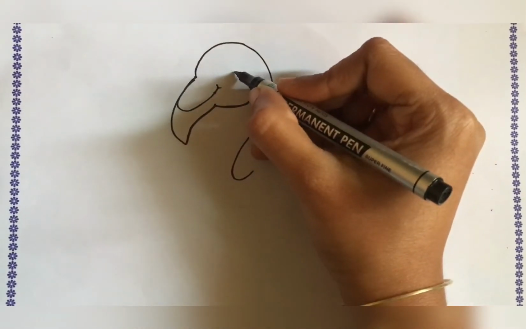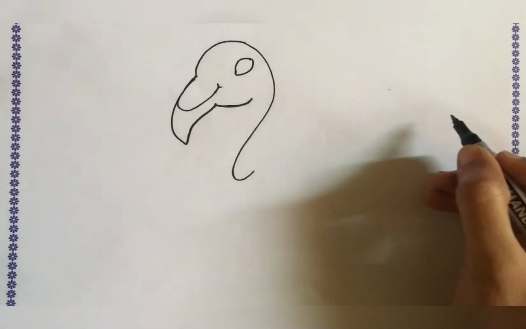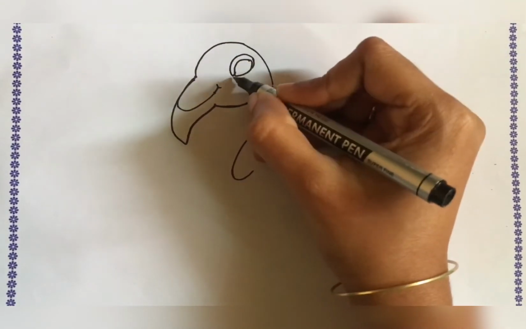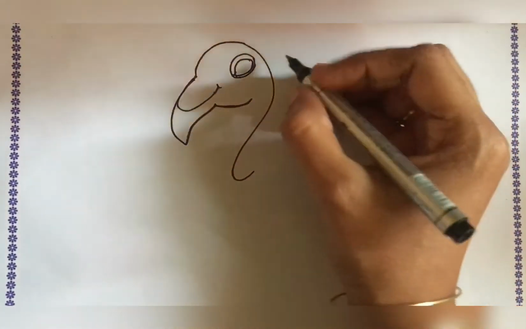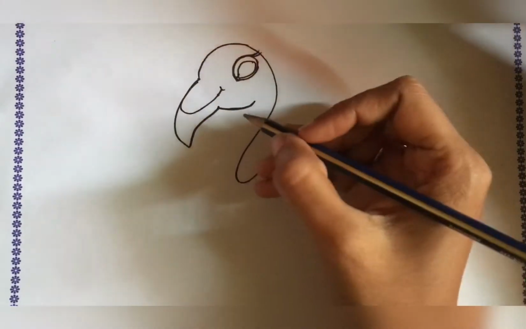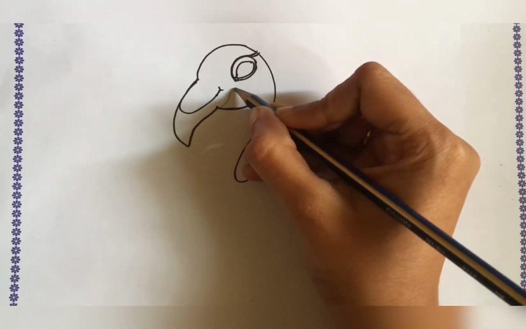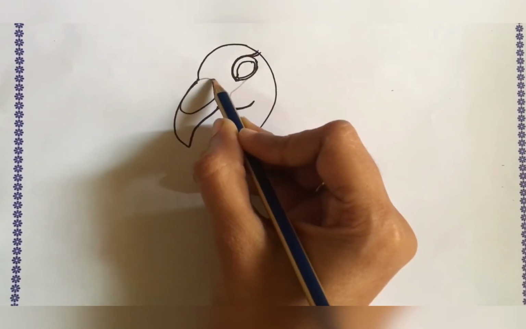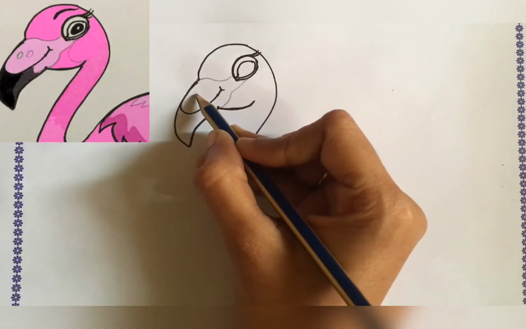Draw a small line. Then, moving on to the eyes, draw a nice curve on the top. Repeat with one more curve. Now take the pencil and note down the reference point near the beak. Draw a bended curve which joins the eye. On the other side, draw a nicely bended curve towards the eye.